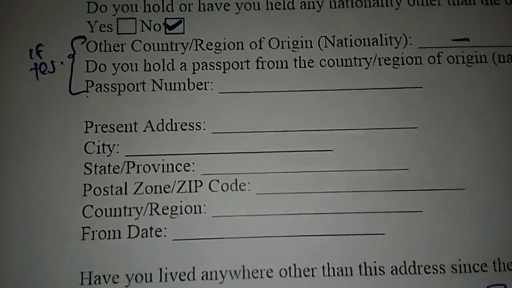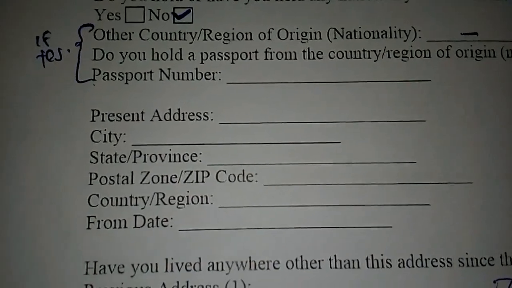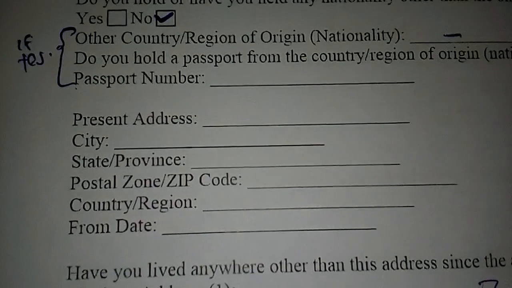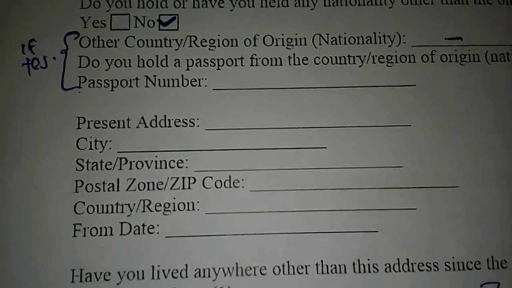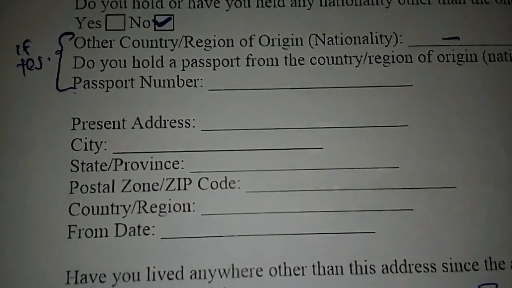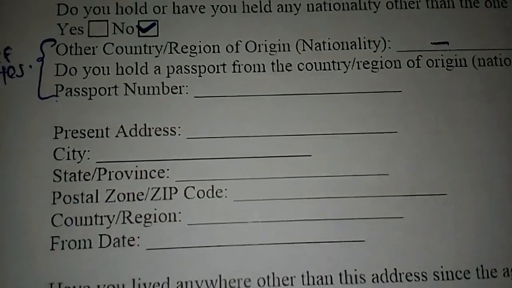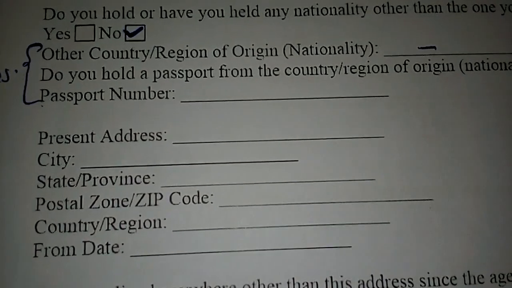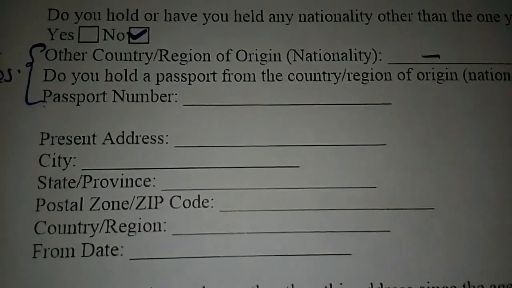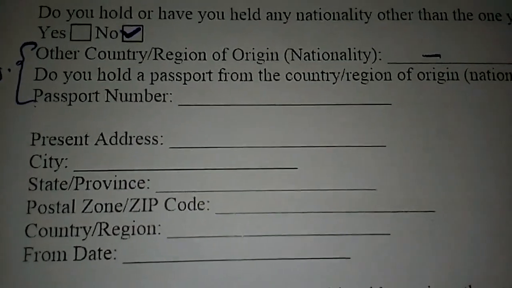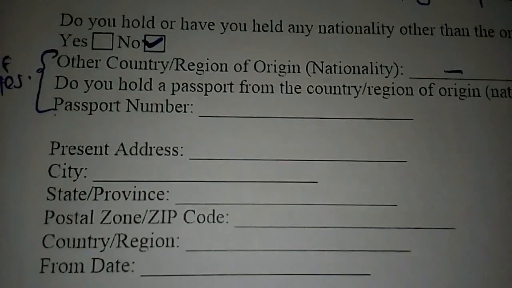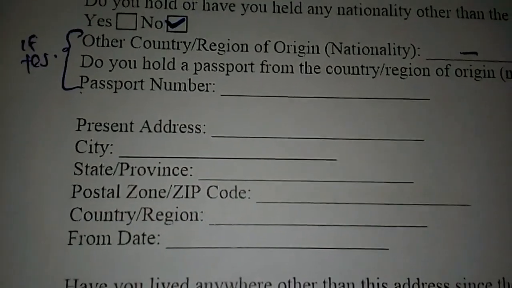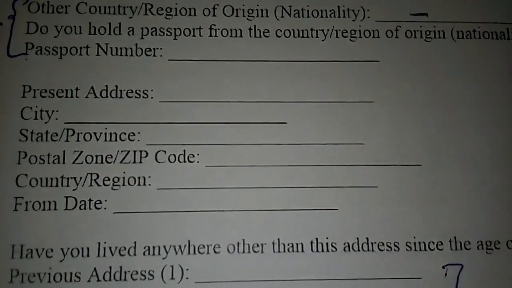The present address is the address that you're currently using, the city of that address, the state and the province of that address, the postal zone stroke the zip code of that address, the country or region of that address, and then from date, or like since when have you been using that address. You'll only have to indicate it. And then come to the next one.